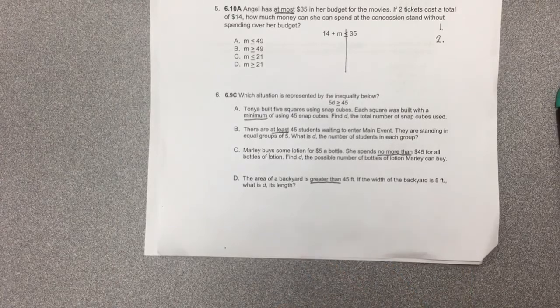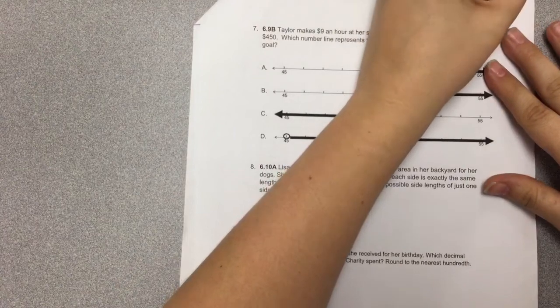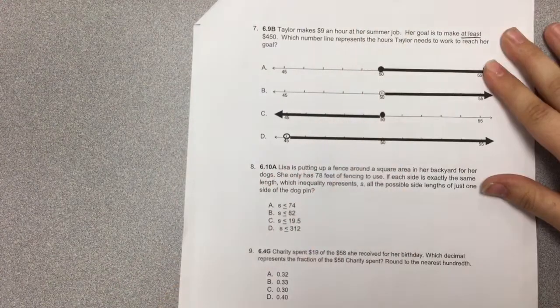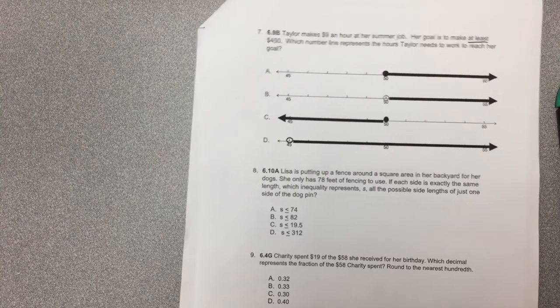All right. Number 7. Taylor makes $9 an hour at her summer job. Her goal is to make at least $450. Which number line represents the hours Taylor needs to work to reach her goal?